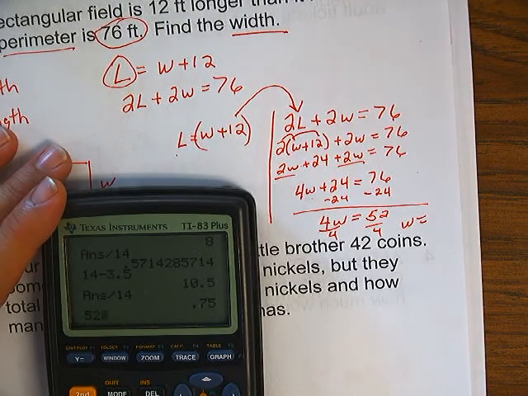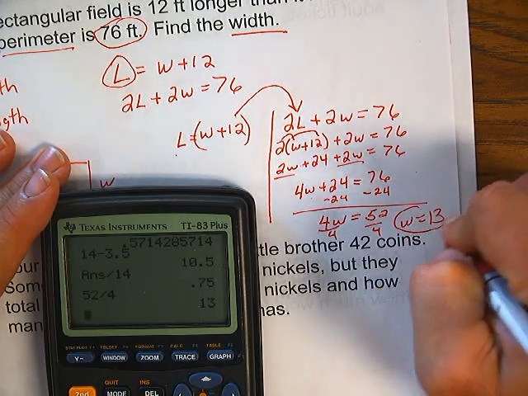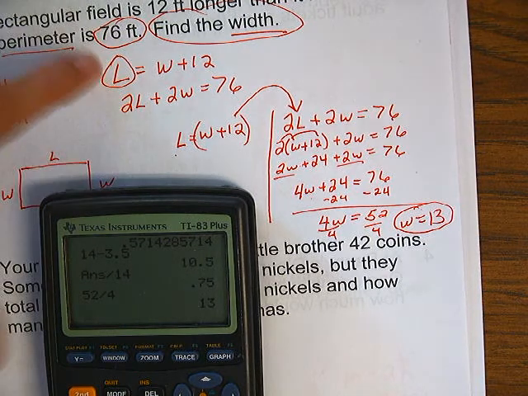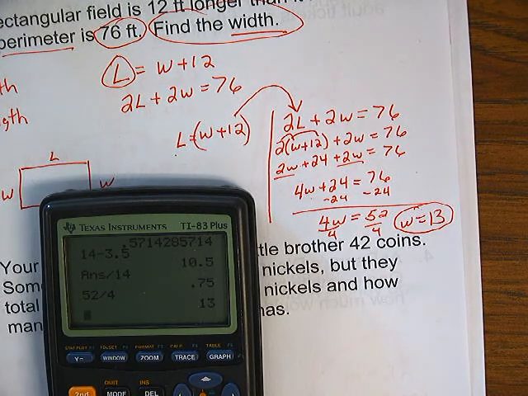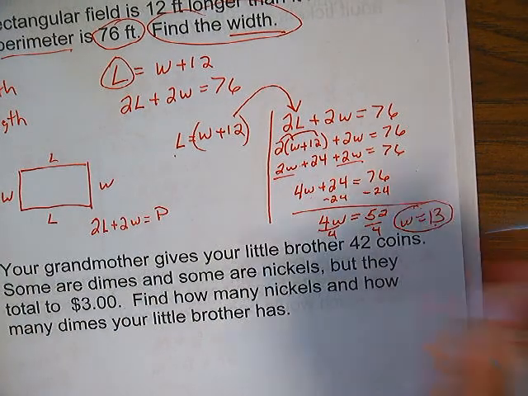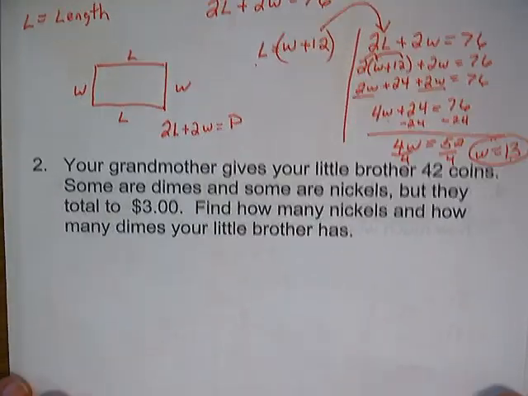So 52 divided by 4. The width is 13. Okay, now make sure you check: it doesn't say find the length, it just says find the width. We found the width, so width equals 13. If they ask for the length, then you would take this 13, plug it back in, and solve for L. Next one.